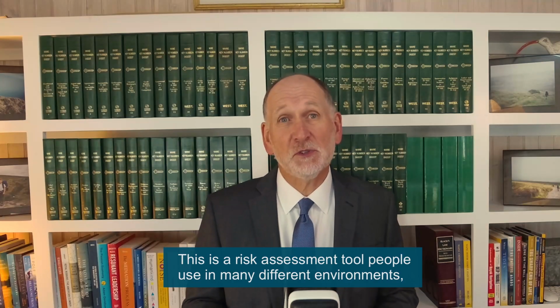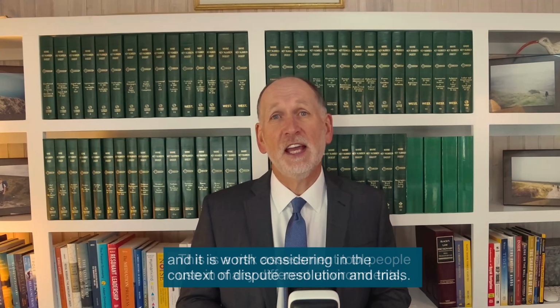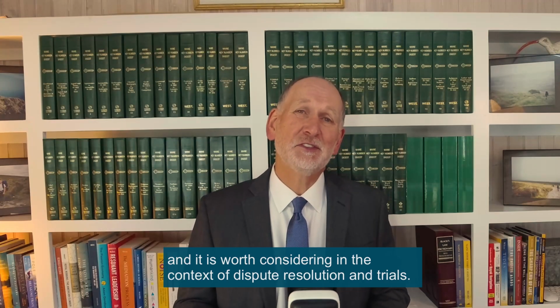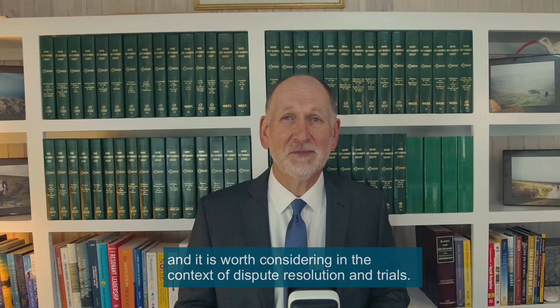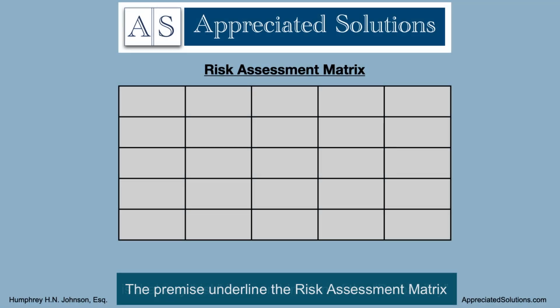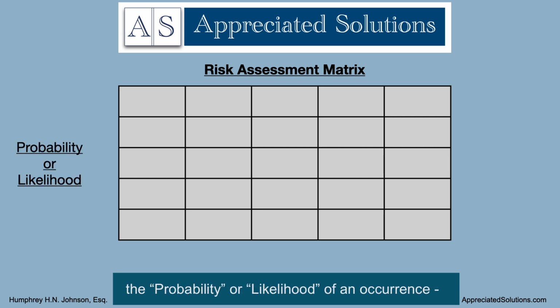This is a risk assessment tool people use in many different environments, and it's worth considering in the context of dispute resolution and trials. The premise underlying the risk assessment matrix is that any risk is a combination of the probability of a given event or occurrence and the consequence of that occurrence. This example is a 5-cell by 5-cell risk assessment matrix. The y-axis represents the probability or likelihood of an occurrence, and this ranges progressively upward from rare through unlikely, possible, and likely before ending with almost certain.